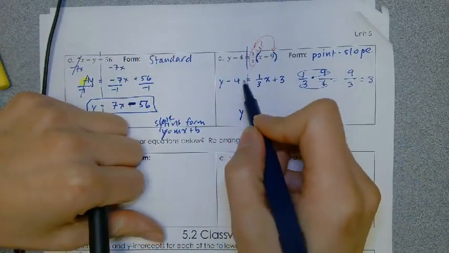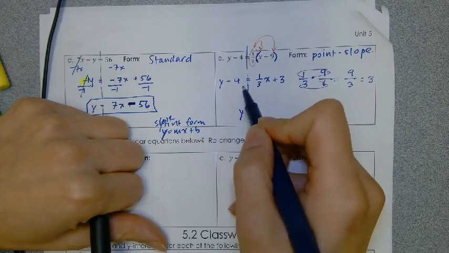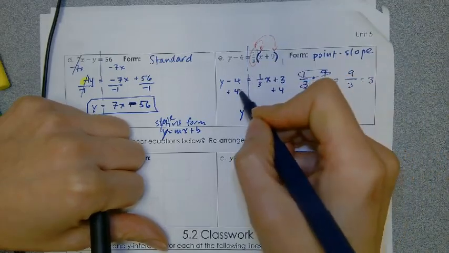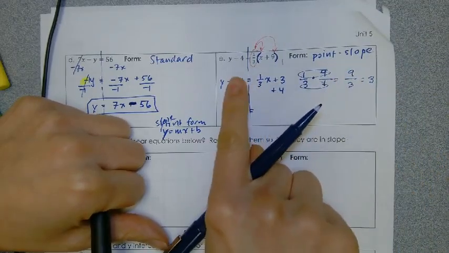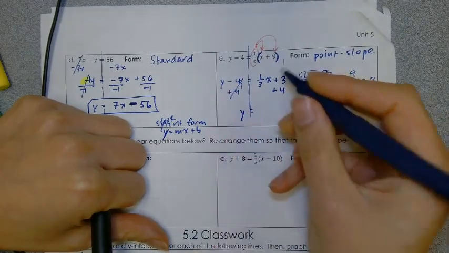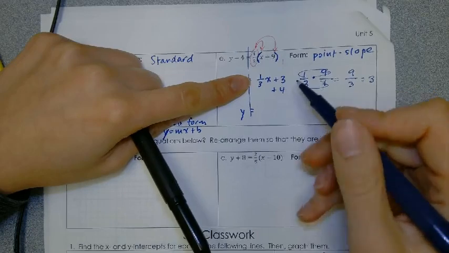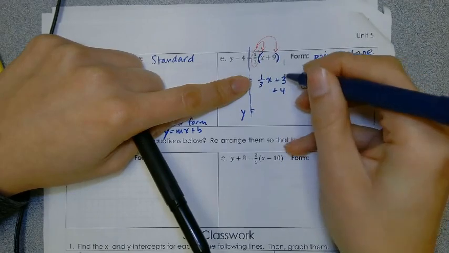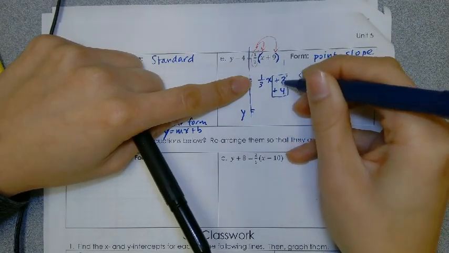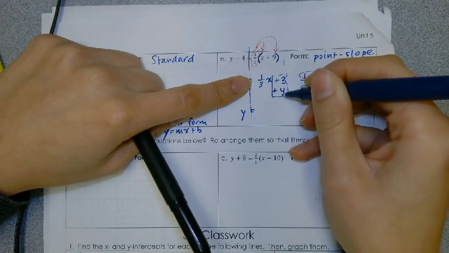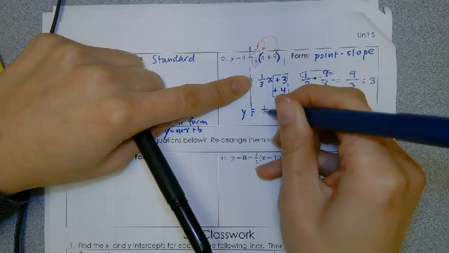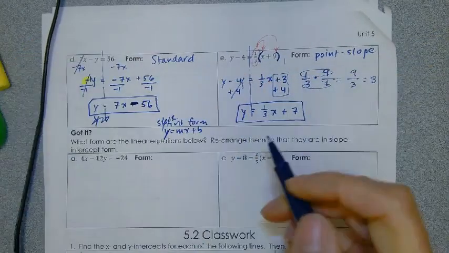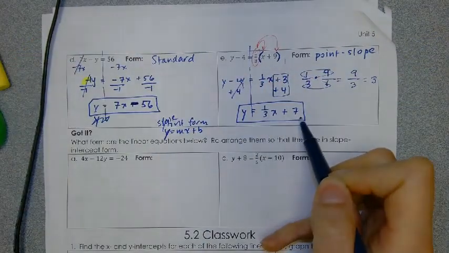Now I can address this side. Again, I don't like this term here. Let's move it to the other side by adding. 4 minus 4 is 0. That term disappears, and I get only y. And on this side, notice my 4 does not have an x. So I can't add it to the x, but I can add it to this other number. So that's why I write it below. I'm going to add the 4 and the 3, and the x will stay the same. 3 plus 4 is 7. So my final equation is y equals 1/3 x plus 7.